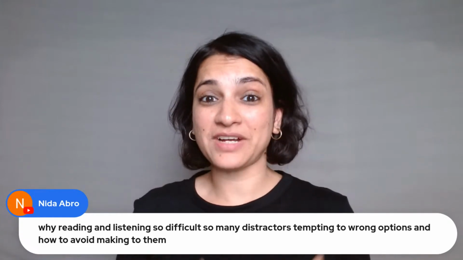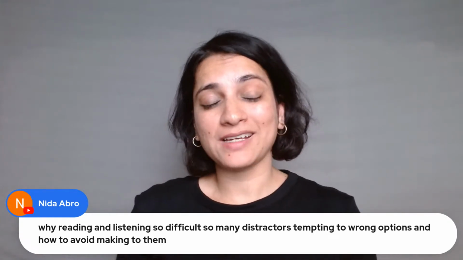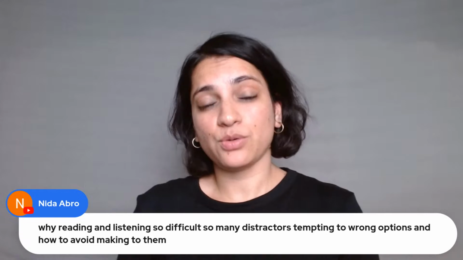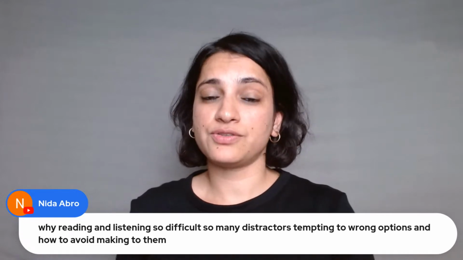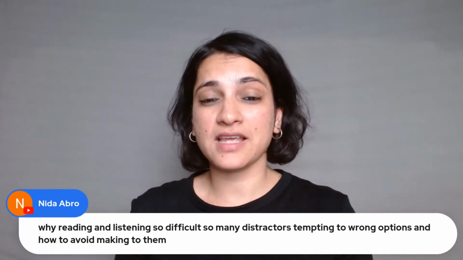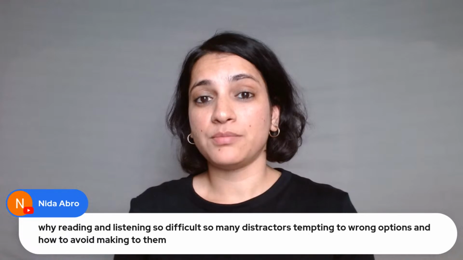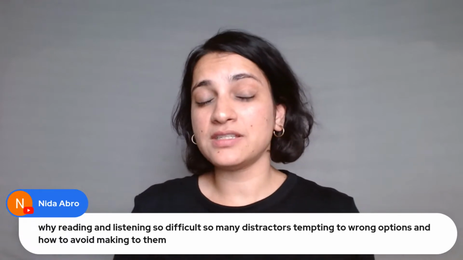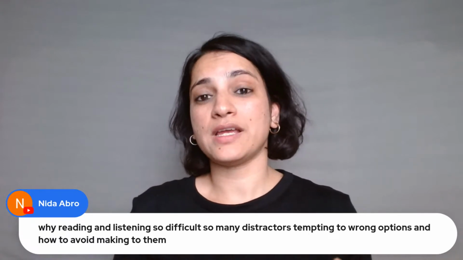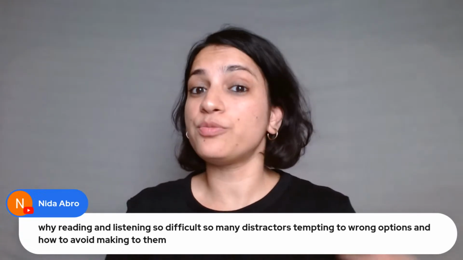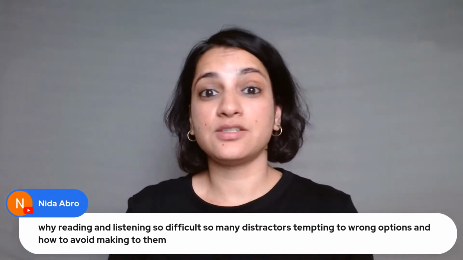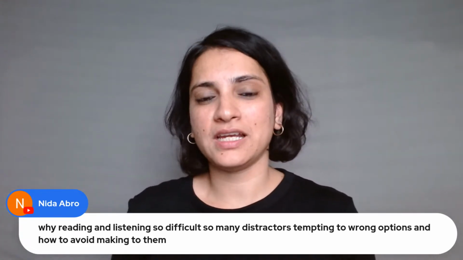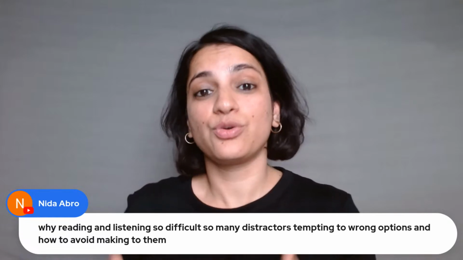It's also a good idea to find evidence for why something is right, but also for why something is wrong. So if there are distractors that you're not sure about, find evidence from the text about why that is wrong. It could be mentioned in the text, but it's not logically the answer to the question there.